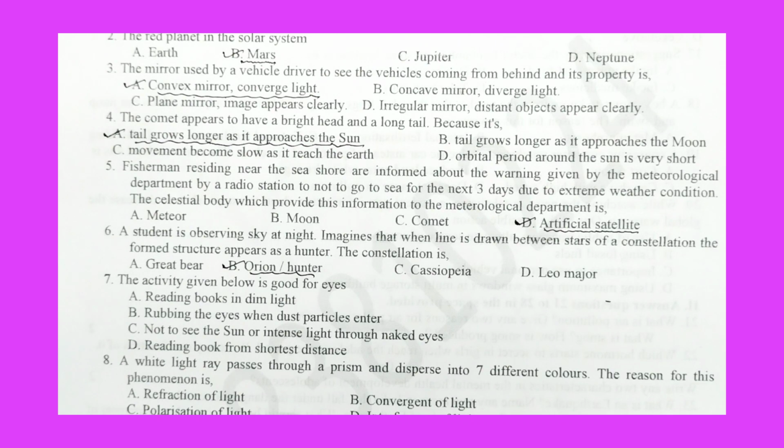Next, coming to the next question, 7th one. The activity given below is good for eyes. Reading books in dim light, no, we should not read books in dim light. Rubbing the eyes when dust particles enter, we should not rub the eyes because the eye is a delicate part, so we should wash with water. Not to see the sun or intense light through the naked eye.